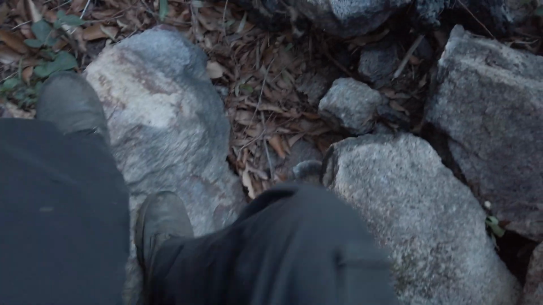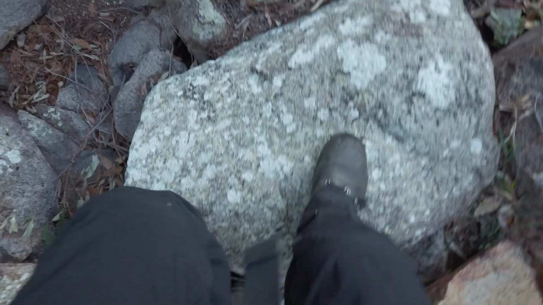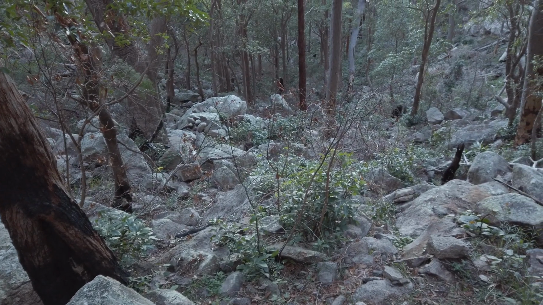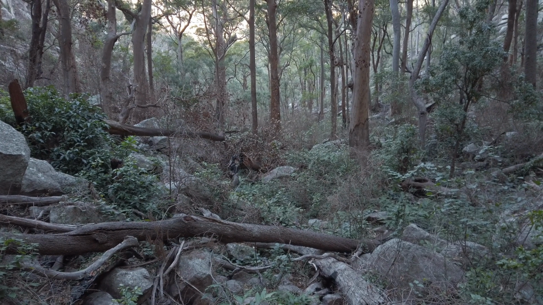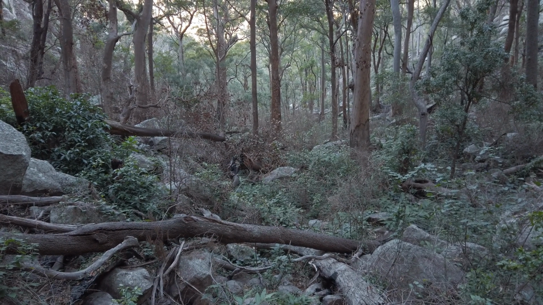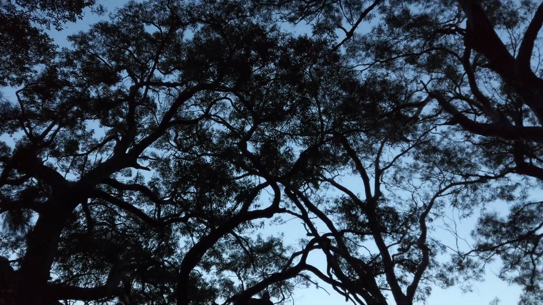And needless to say, by this point in the day, my legs were very tired. This looks like the bottom-ish. Despite the hard work, it was definitely a pleasant moment when I stepped into an area of unburnt forest that had survived the fires.